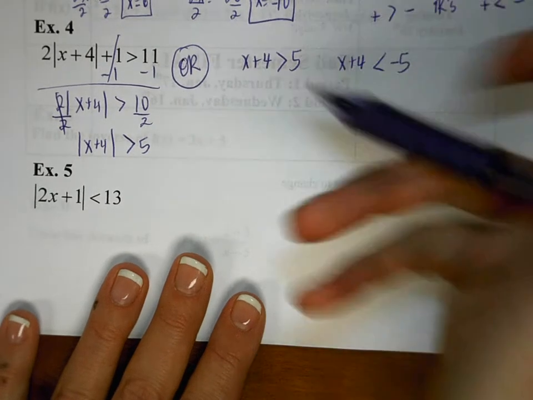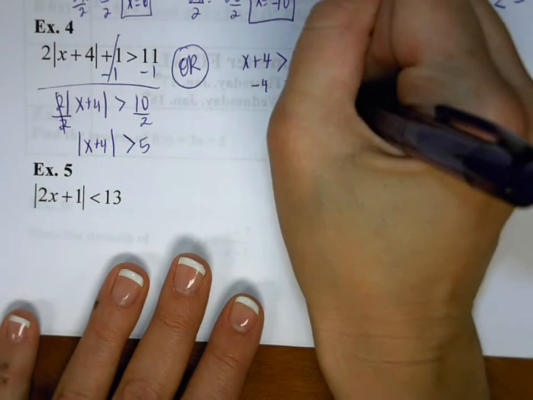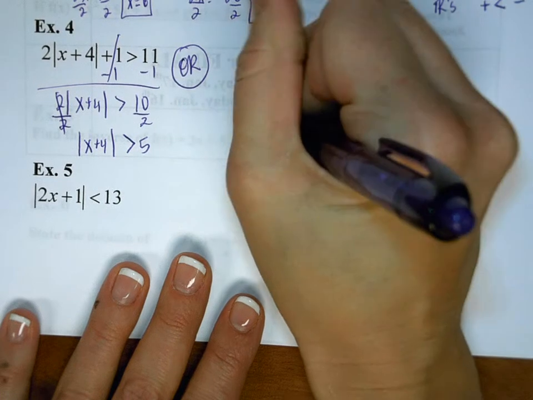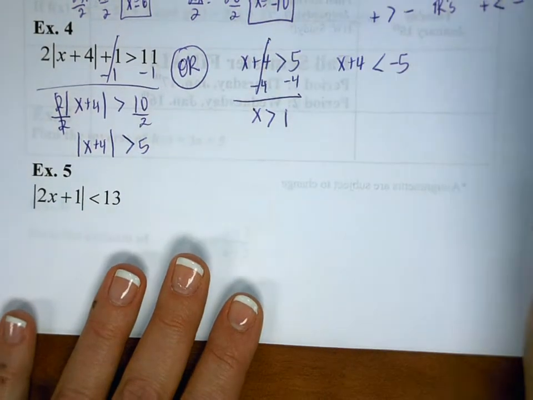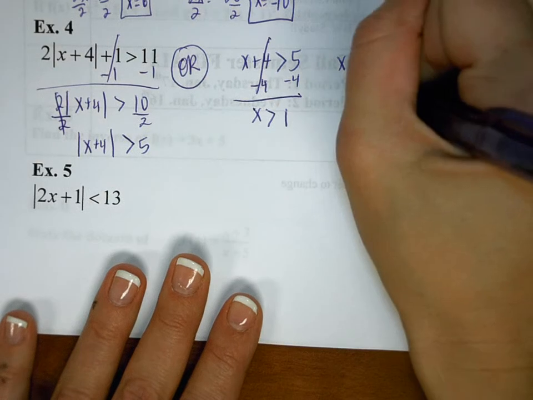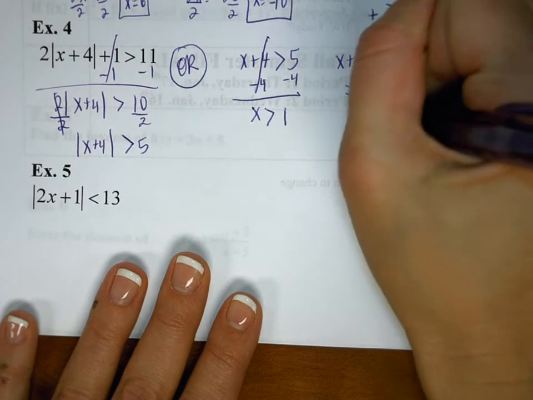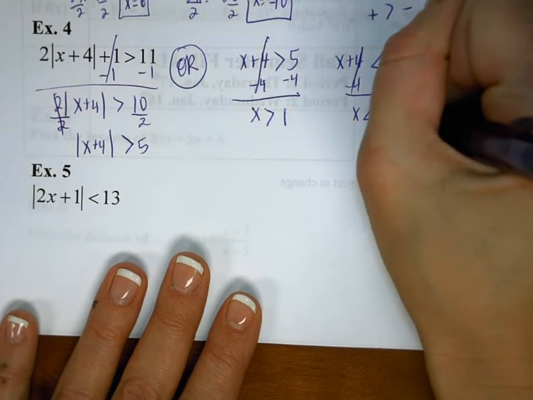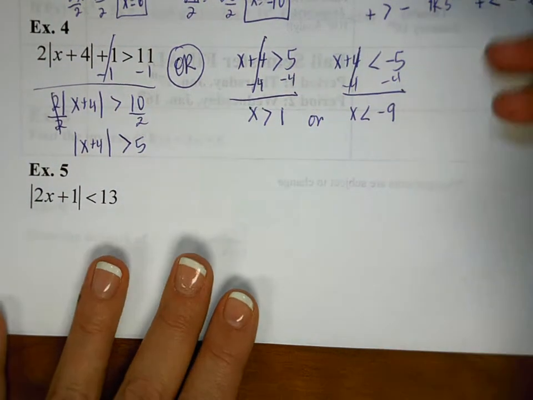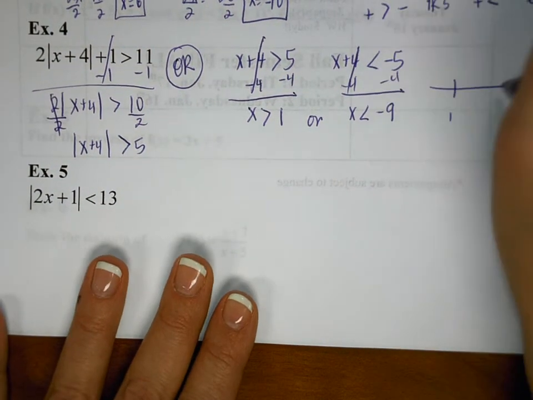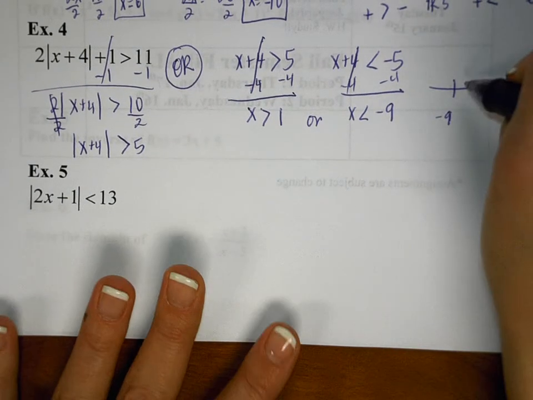Okay? So now we come over here, we subtract 4 to both sides. And I have x is greater than 1. Over here I subtract 4, and we have x is less than -9. And this is an or problem. Okay, when we go to the graph, you would have a -9 and a 1. At -9, is it open or closed?